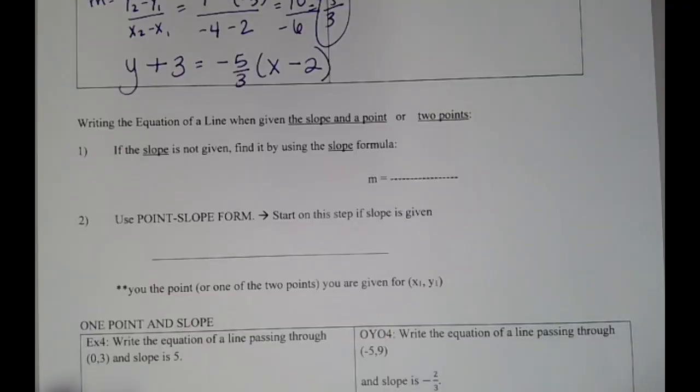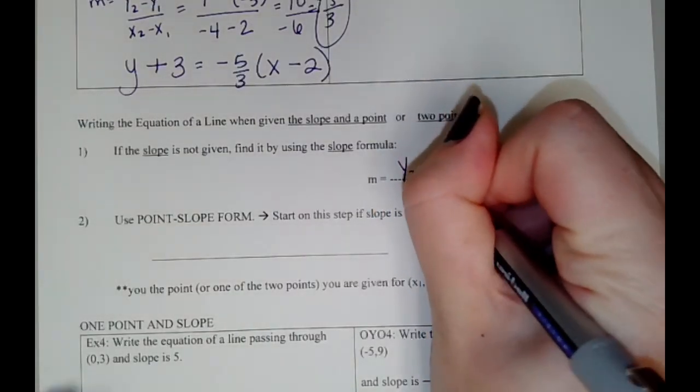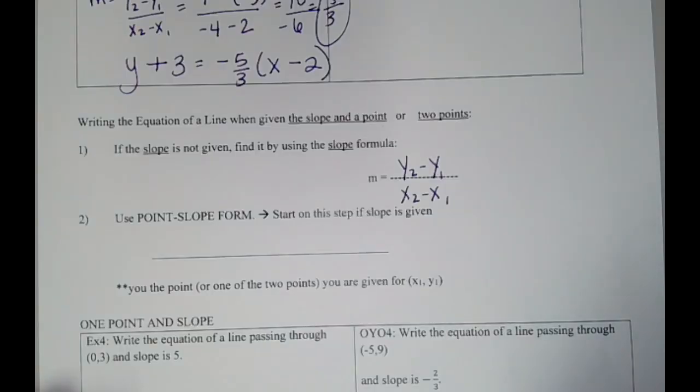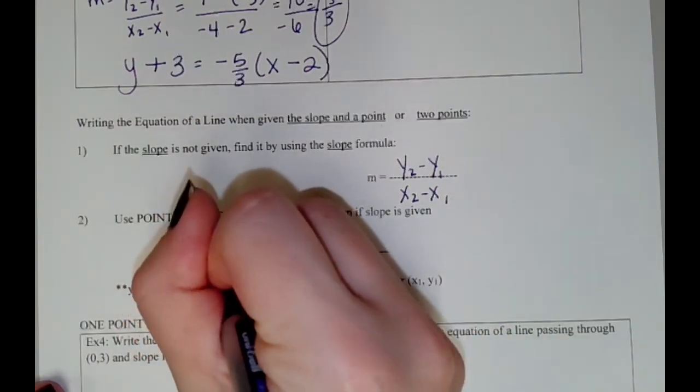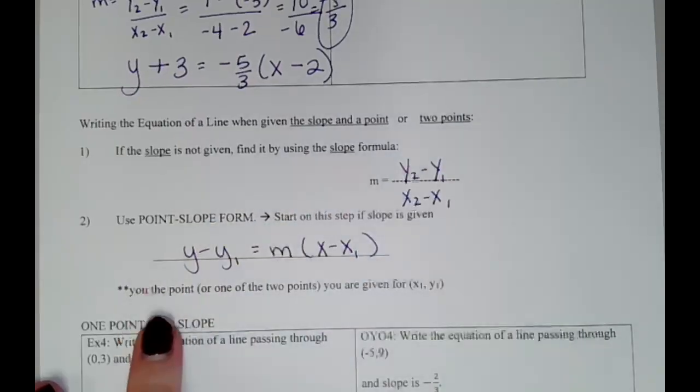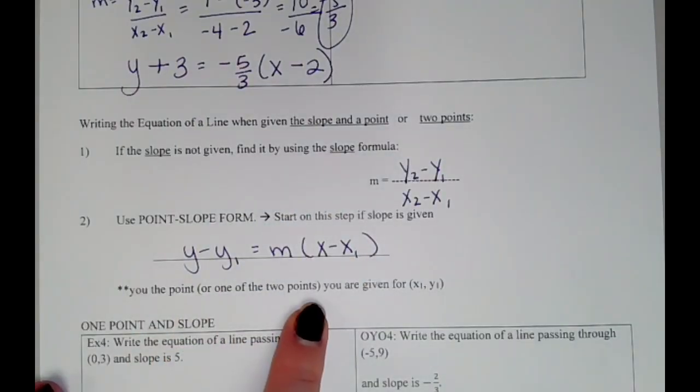Writing the equation of a line when given the slope and a point, or 2 points. Step 1. If the slope is not given, find it by using the slope formula. So y2 minus y1 over x2 minus x1 that we just talked about. Step 2. Use point slope form. Start on this step if slope is given. So as a reminder, here is the form that we want to use. Y minus y1 equals m times x minus x1.